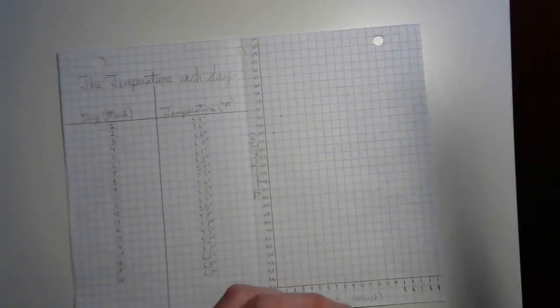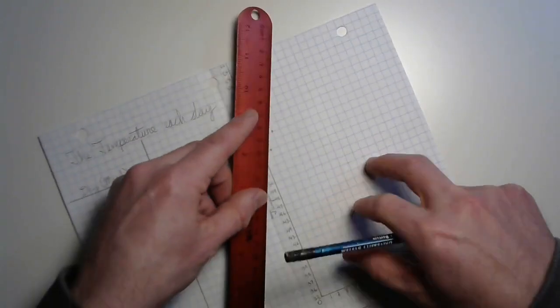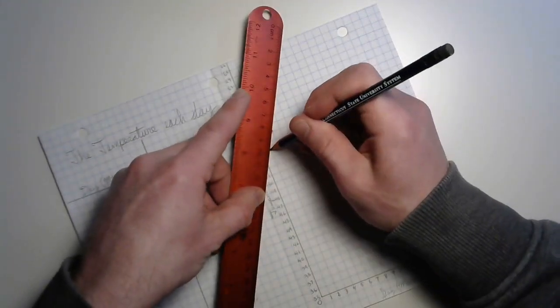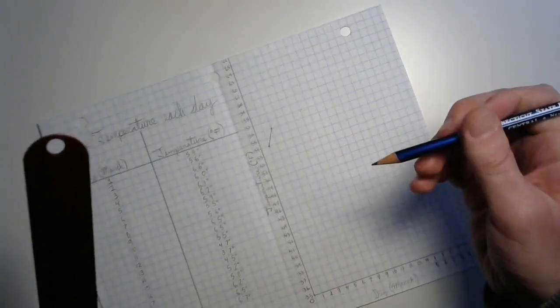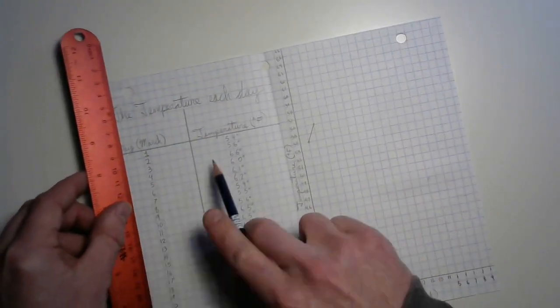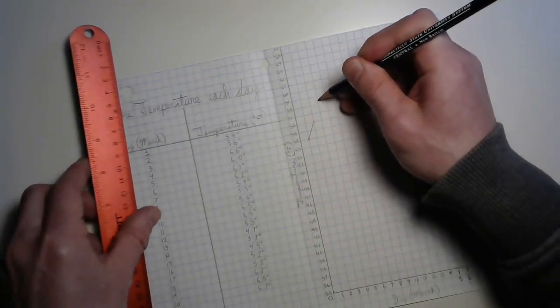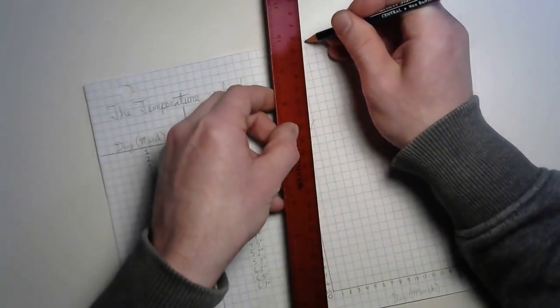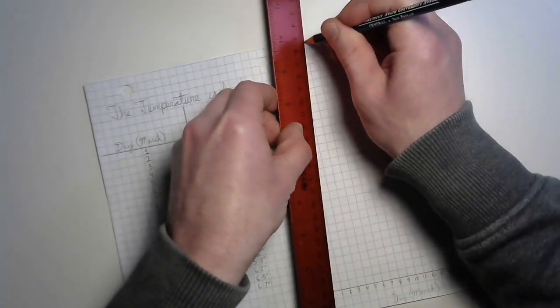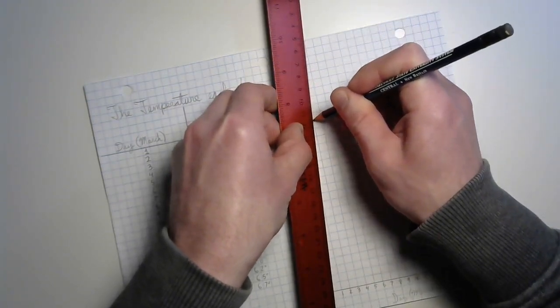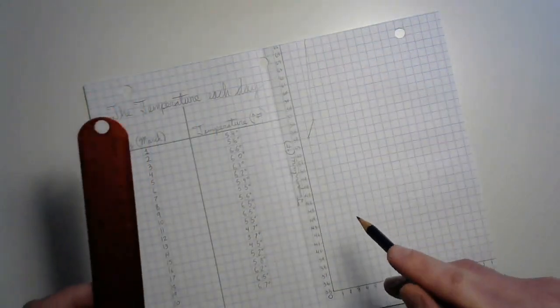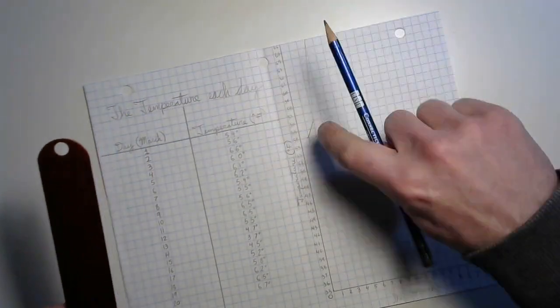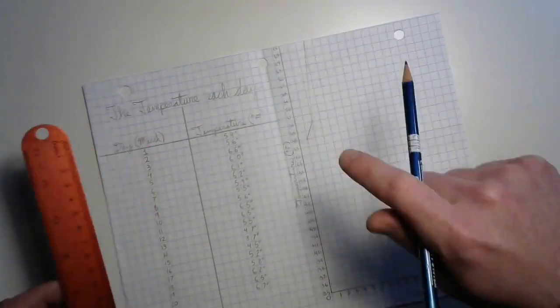Now the next part is to take that fantastic straight edge or ruler and to connect the first point to the second point. Then I'm ready to find my third, which was 66 degrees, all the way to the very top. That was a great warm day back then. And using my ruler to attach my second point to my third point. Not my first point to the third point. First to second, second to third.